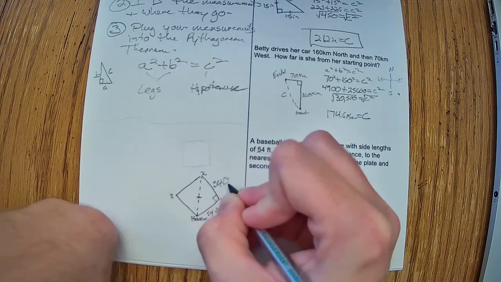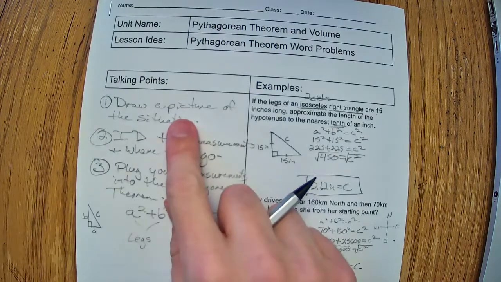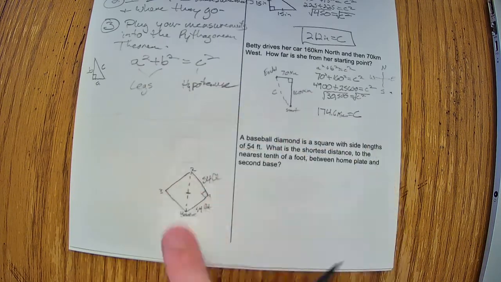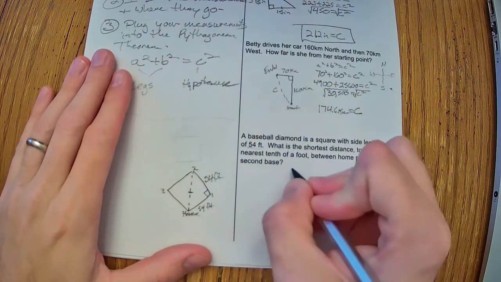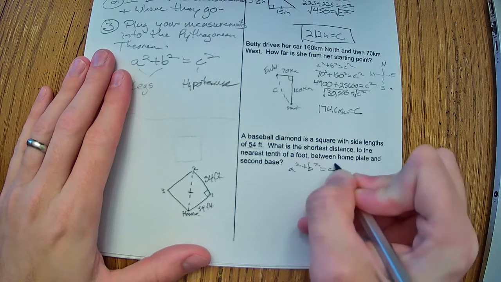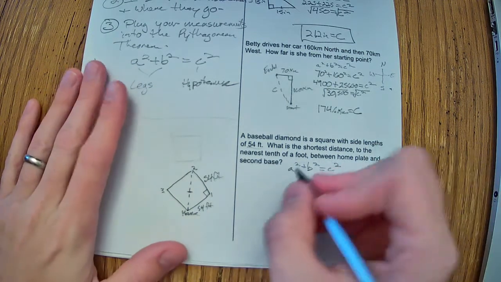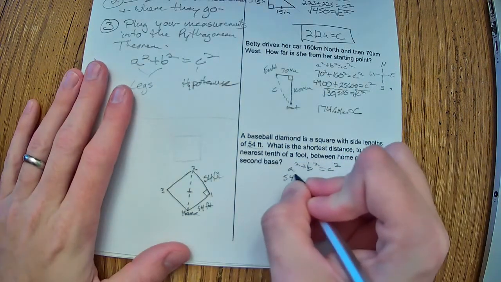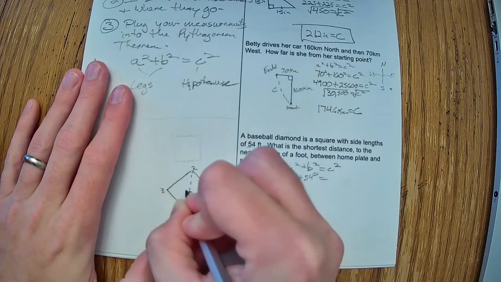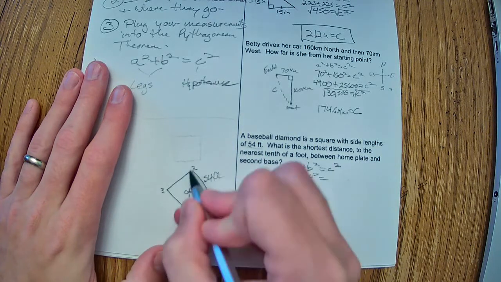So again, we drew our picture, just like we said, and we've identified where the measurements need to go. So now that we know that, we can start plugging things into the theorem and seeing what we find. So again, we've got a squared added to b squared is c squared. Remember, a and b are the legs, so in this case, 54 each. And then in this case, c squared is our distance from home plate to second base.